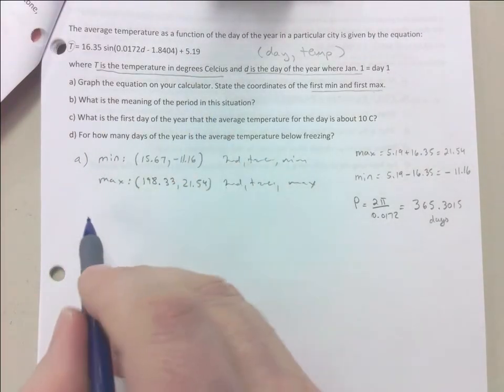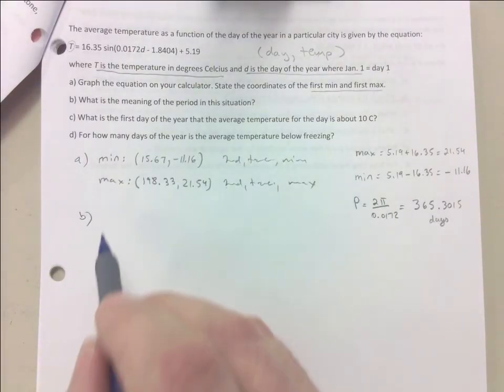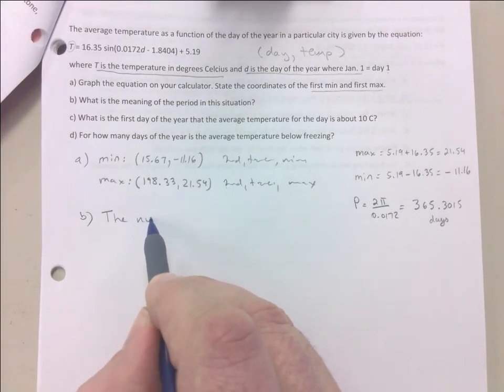What's the meaning of the period in this situation? In this case, it's the number of days.